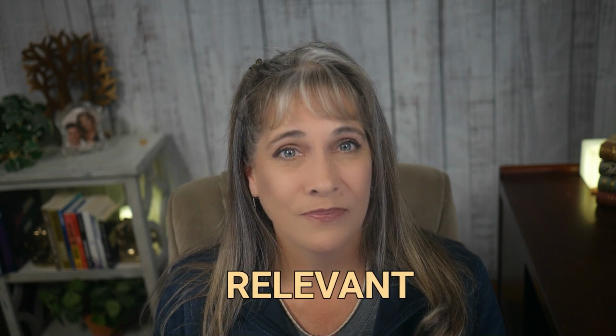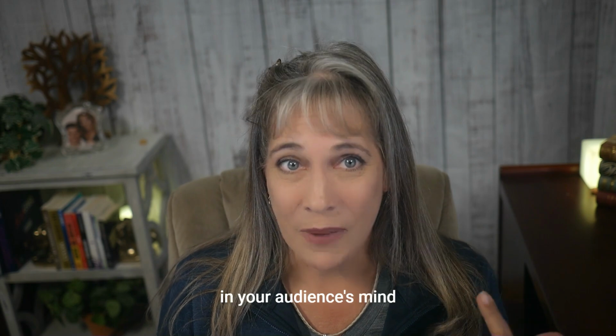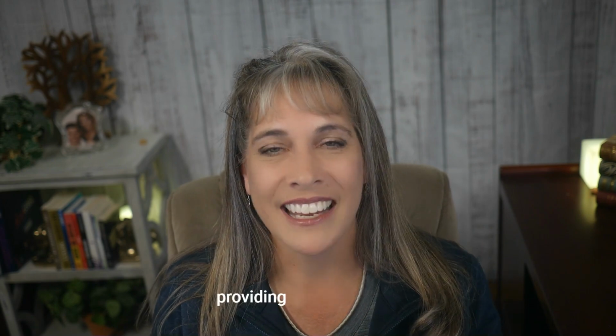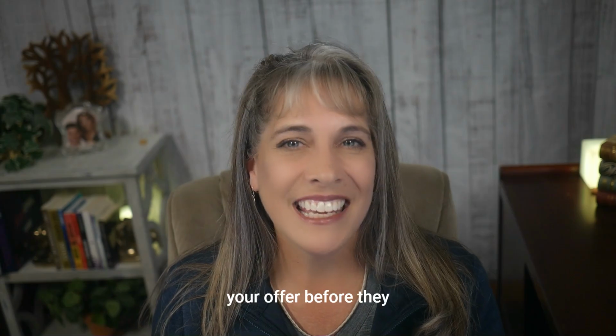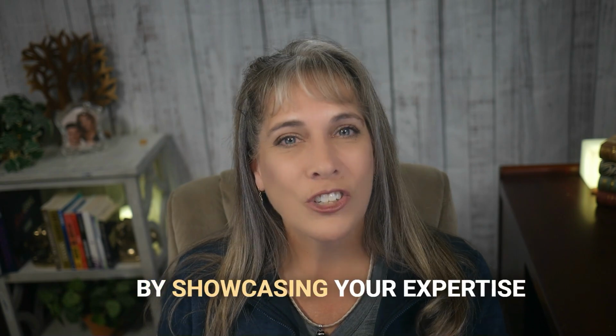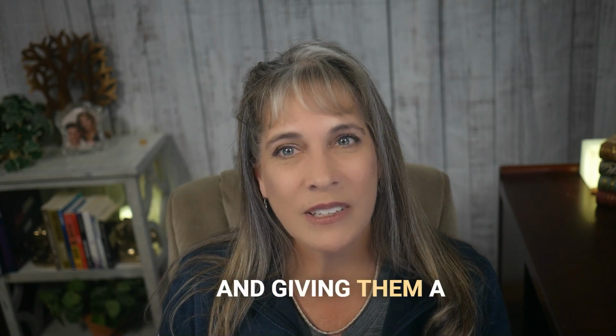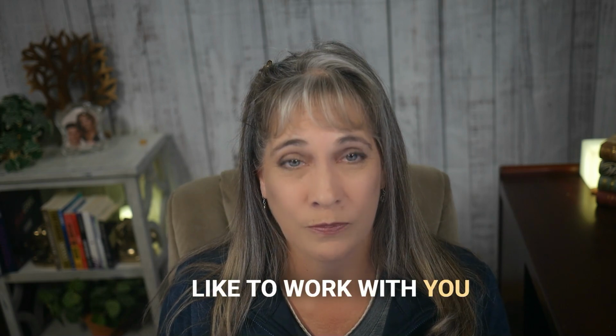And finally, your lead magnet should be relevant. Here's where your lead magnet can really shine by connecting the dots in your audience's mind between the content you're providing and your offer. Ideally, your lead magnet should have your audience at least 80% sold on your offer before they even hit your sales page. How do you do that? By showcasing your expertise, building trust, and giving them a taste of what it's like to work with you.